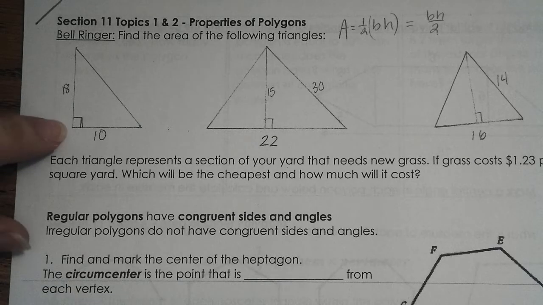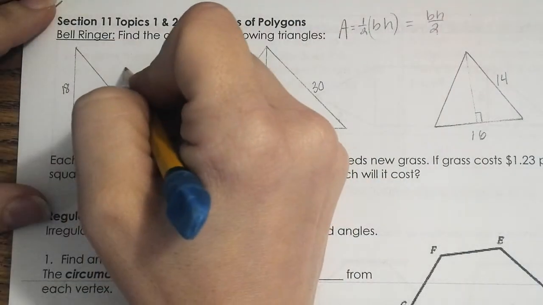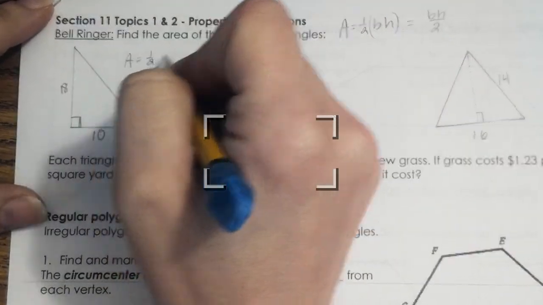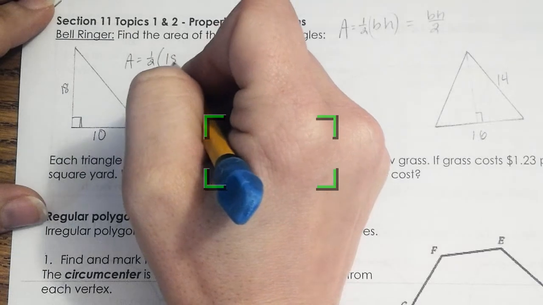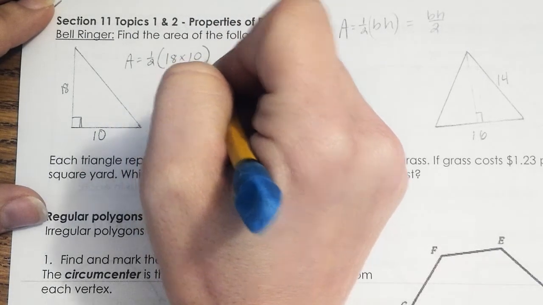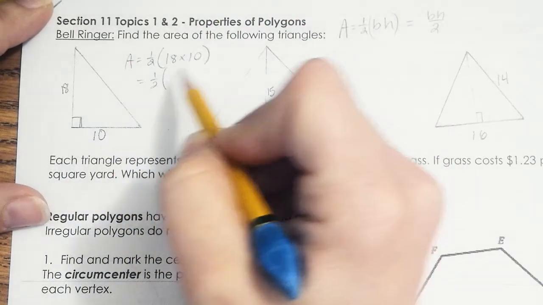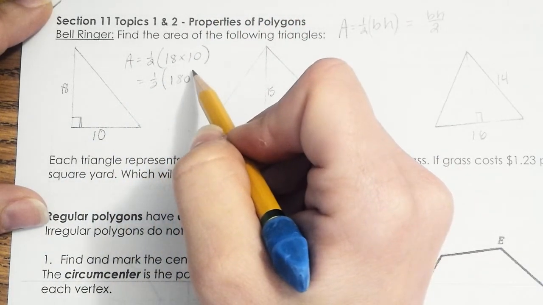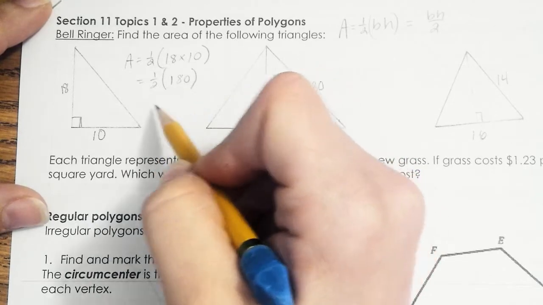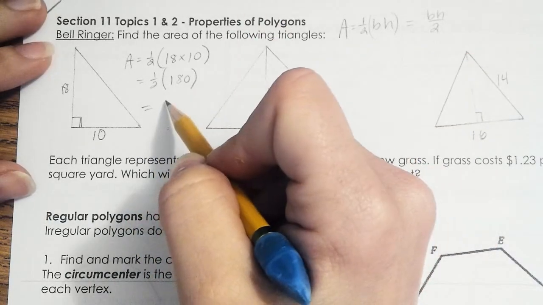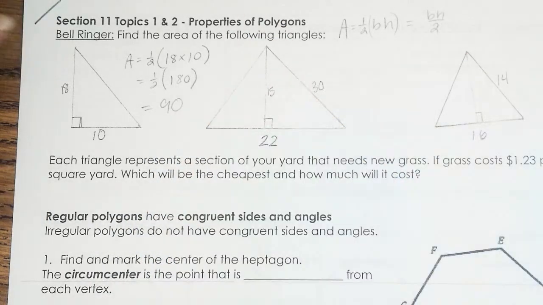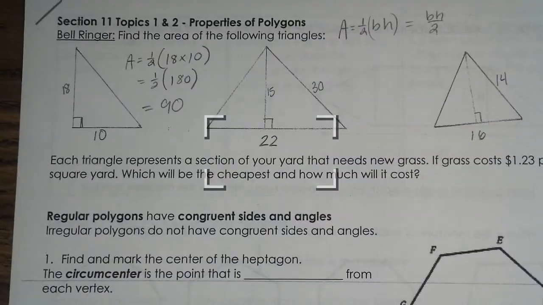So looking at this first triangle, pretty obvious, the base is 10 and the height is 18. So multiplying 1/2 times the base times the height. Anytime you're multiplying something by 10, you just add a 0 to the end. Half of 180, or 180 divided by 2, that is 90.